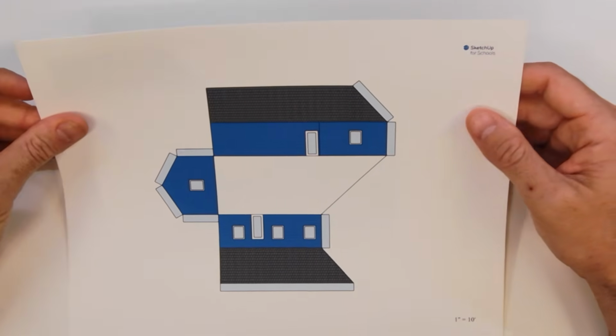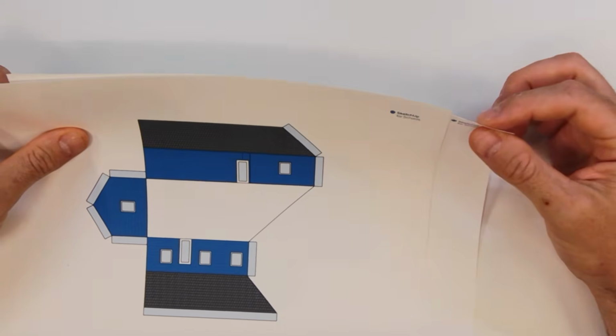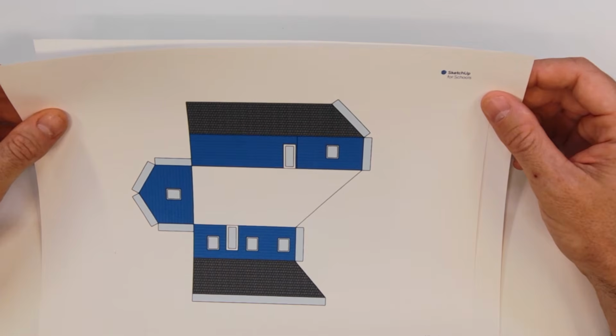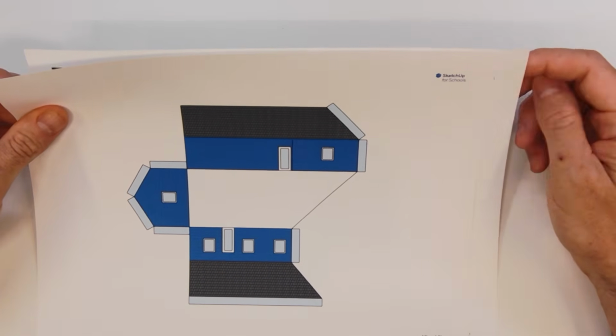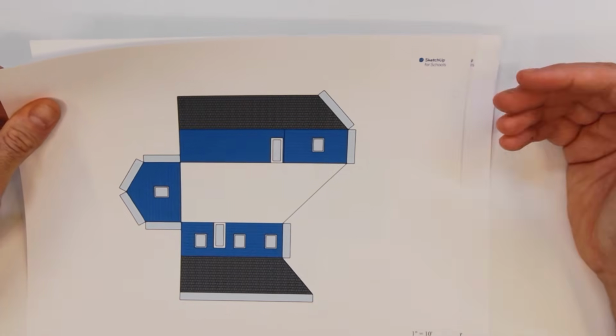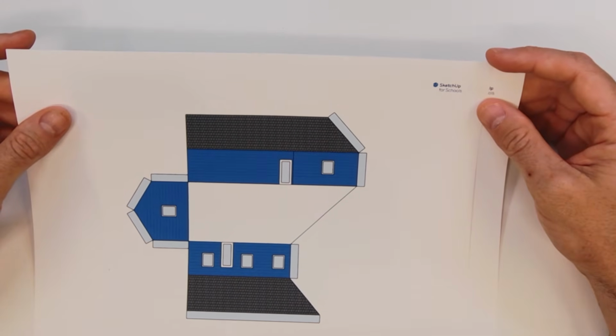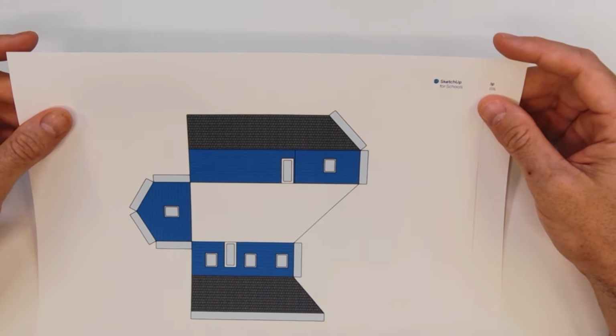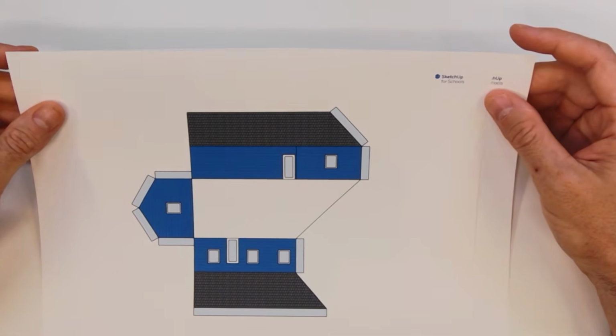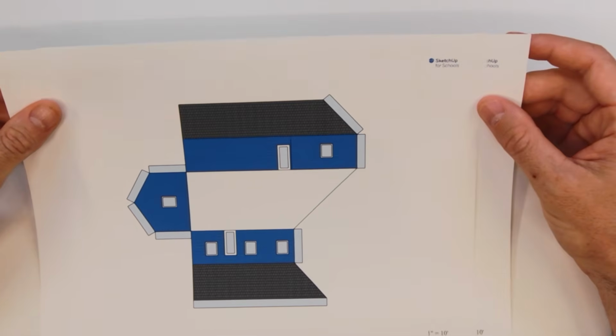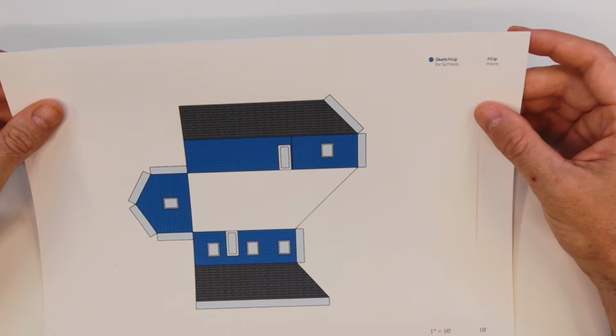One is, if possible, print on a heavier or thicker paper. It'll just make it much more rigid and stiff versus thinner copy paper. If you only have copy paper, that's okay. You could even double it up or spray mount it together on another piece of paper to thicken it up, should you find the model to be pretty flexible or flimsy.